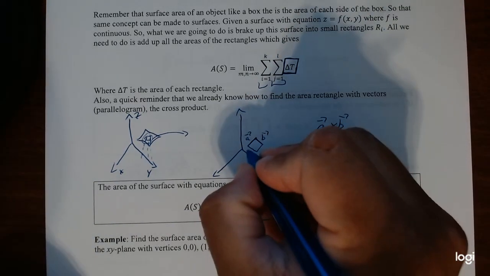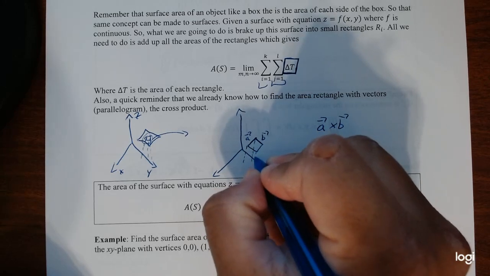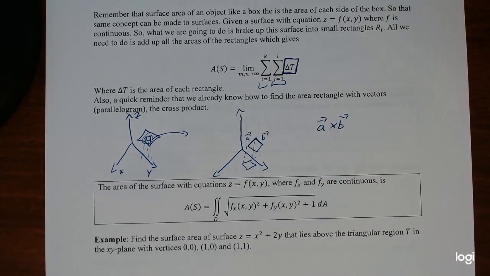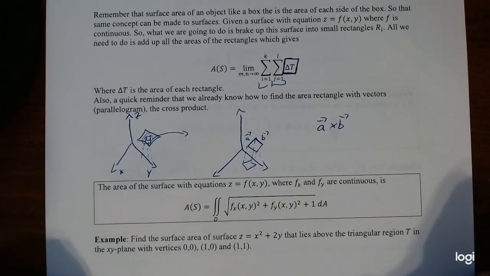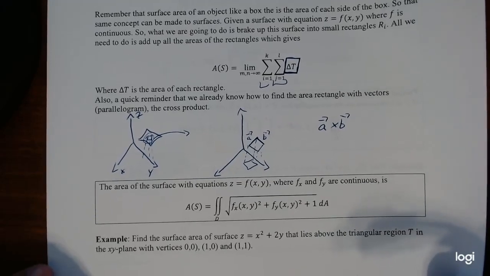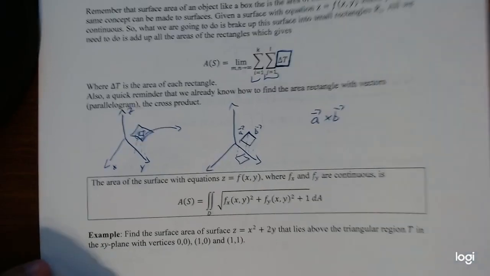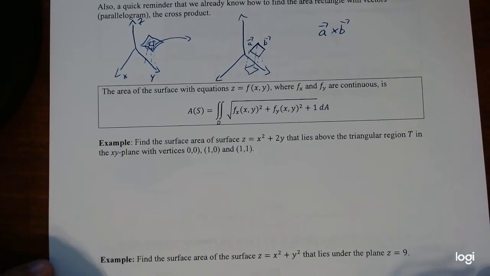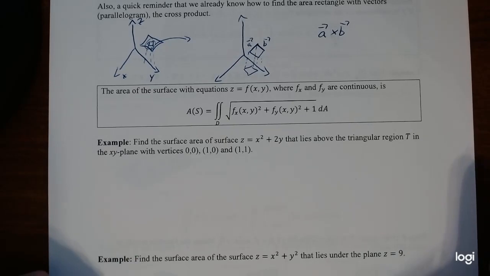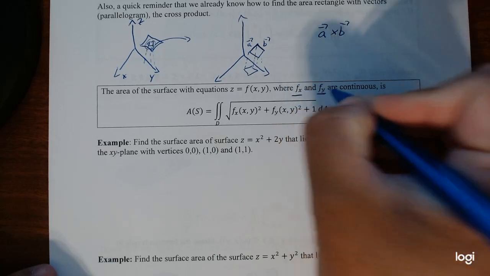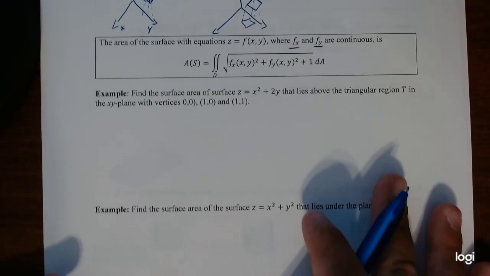Going further, I know it's not this concept here, but this will come into play in far more detail later on, when you find the full-on surface area, called the surface integral, where you take the cross product. But for now, we're just going to do an estimation of it, which is about the same thing you would do in single variable calculus. So the area of the surface z equals f of x, y, where f_x and f_y are the partial derivatives with respect to x and y respectively, gives us this.